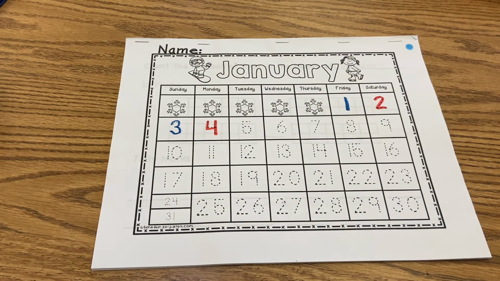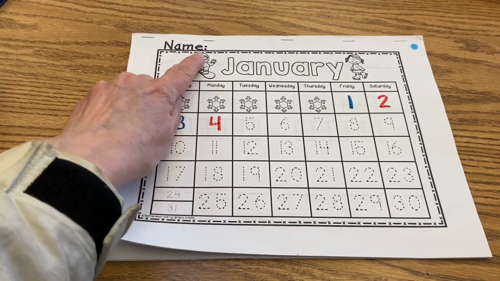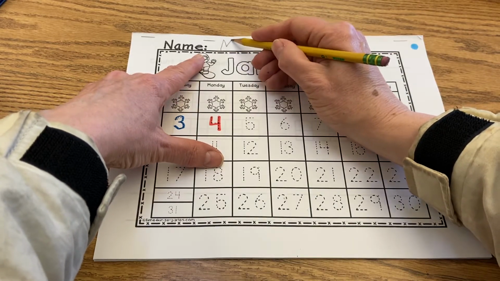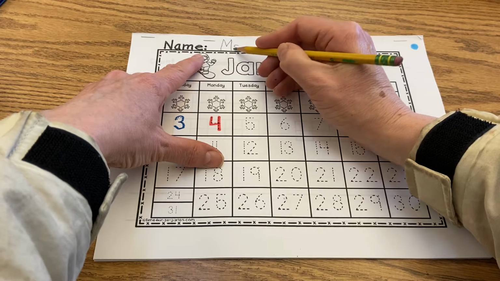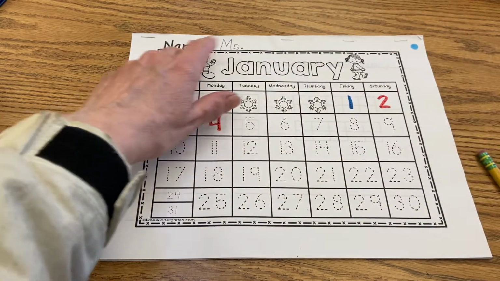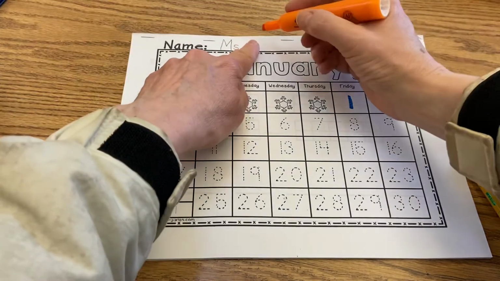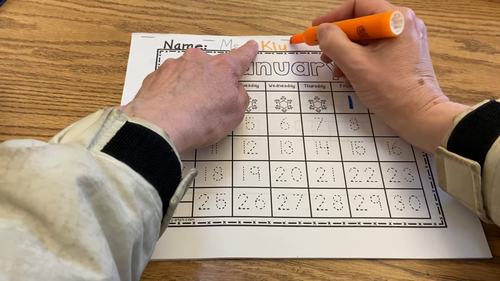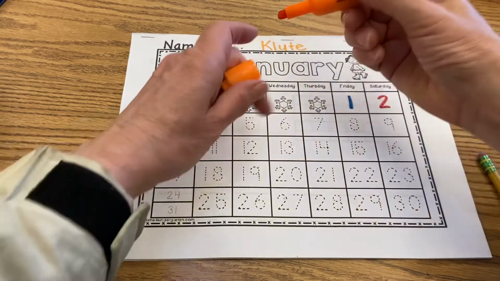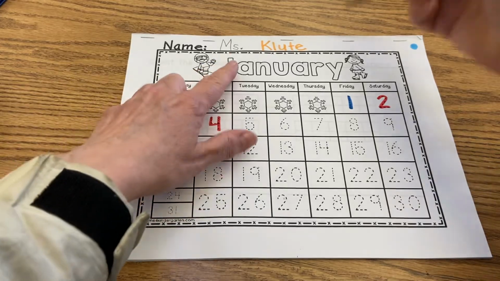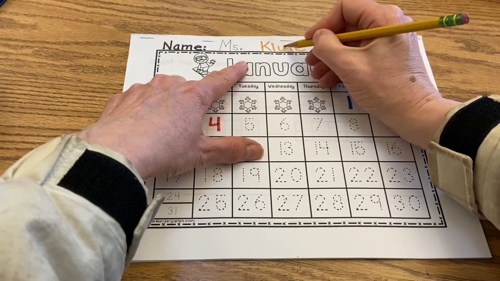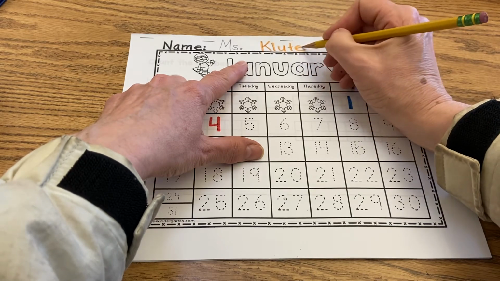Okay, now there's one thing that we didn't do that I needed to tell you to do. This is a new booklet. See at the top it says name? You need to write your name. So please do that now. And if you can write your last name, go ahead and write your last name. If you don't know how to write your last name, ask somebody in your family to write it for you with your highlighter. That way you can practice writing it. It gives you good practice for this. So I'm going to go ahead and trace my last name here.